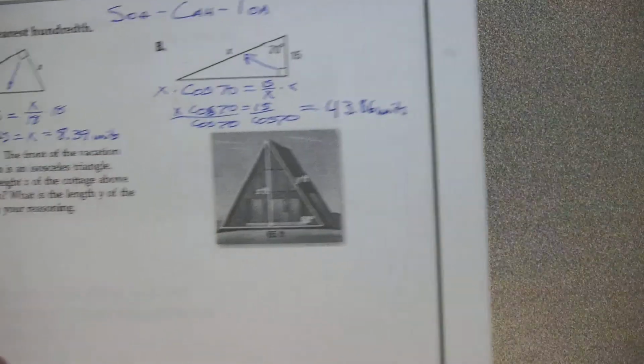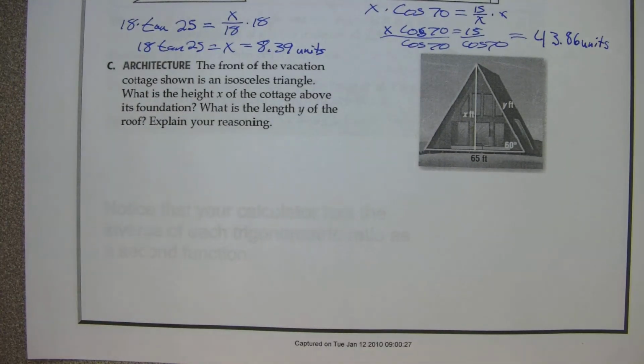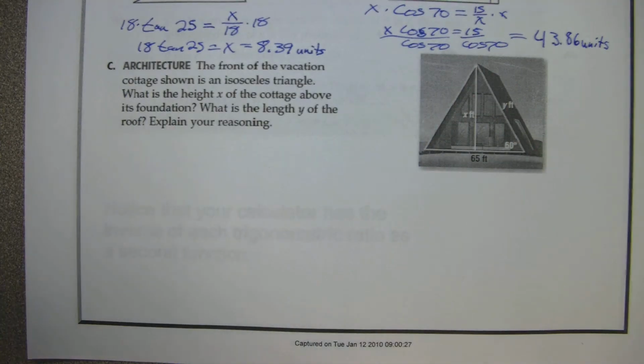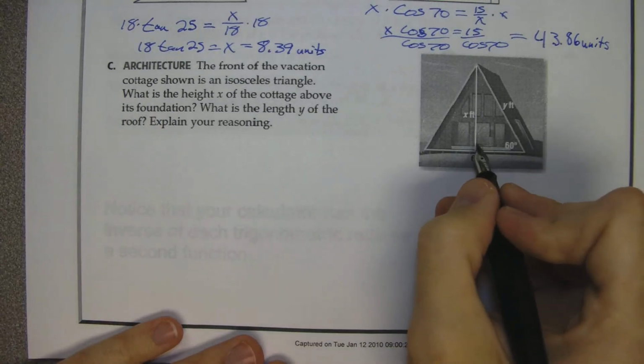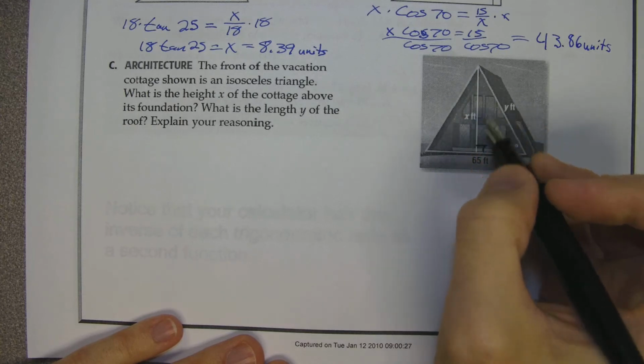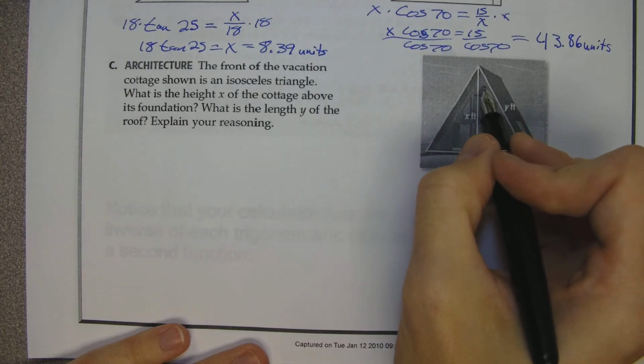All right, let's take a look at this architecture problem. It says the front of a vacation cottage, as shown, is an isosceles triangle, so there it is. What is the height, x, of the cottage above its foundation, and what is the length, y, of the roof? And explain your reasoning. Well, let's think about this a minute. We know this is a right angle, okay, because we were measuring the height from the pinnacle there to the ground. If this is 60 degrees and that's 90 degrees, well, that makes this 30 degrees.